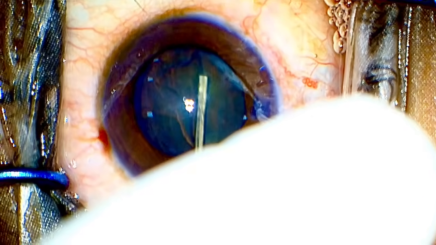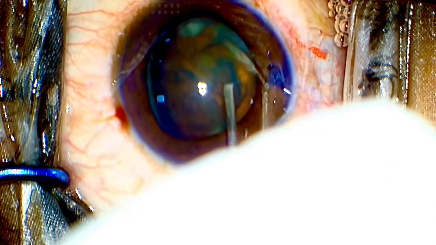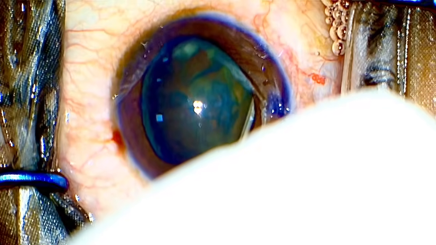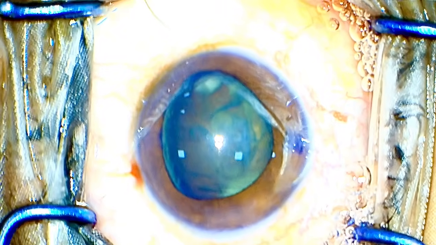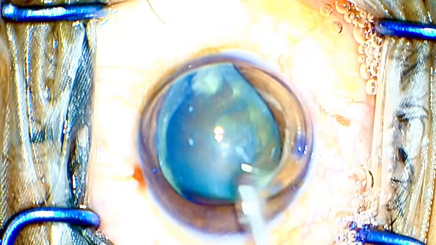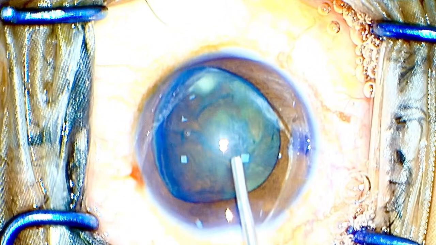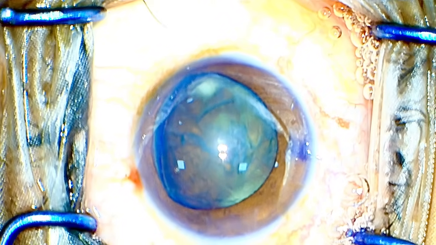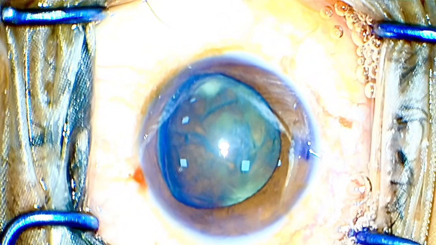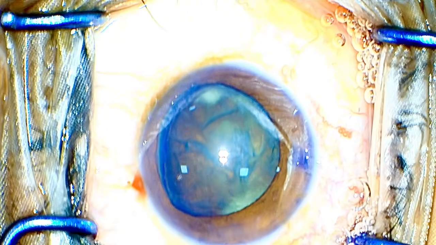For me, it is always the left pole because I am a little right-handed surgeon. It is easy for me to just pick the left pole of the nucleus with my phaco, and I'm putting some more visco to protect the endothelium right now. And for phaco, high vacuum is the most important prerequisite in this case.